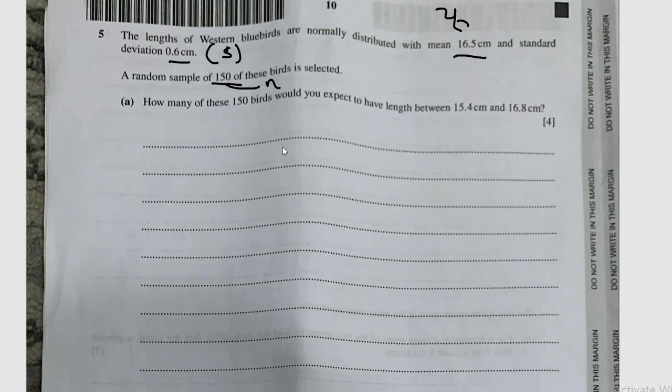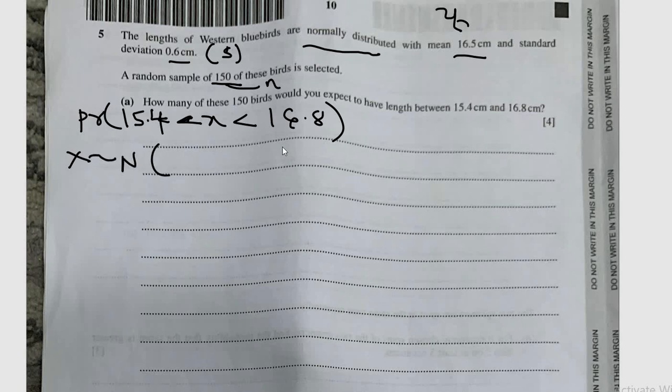would you expect to have a length in between? In between means probability of 15.4 less than x less than 16.8. Now, this distribution is normally distributed, which means that x is normally distributed. You're going to have something like this. The mean is 16.5 and the variance is 0.6 squared. This is how you're going to represent it.